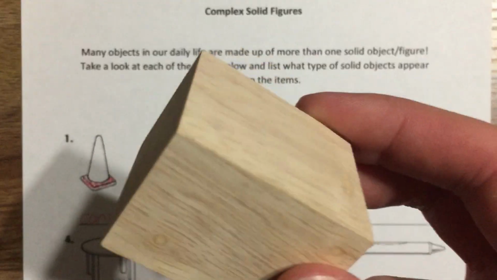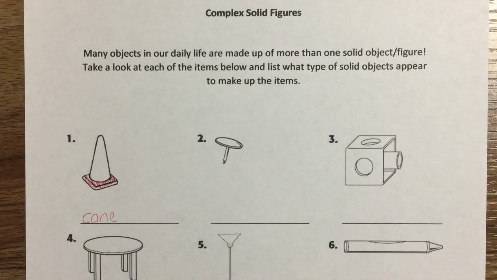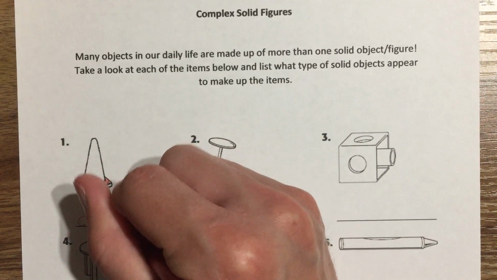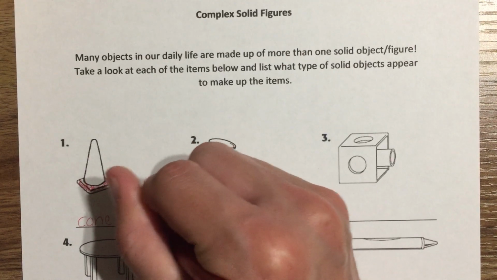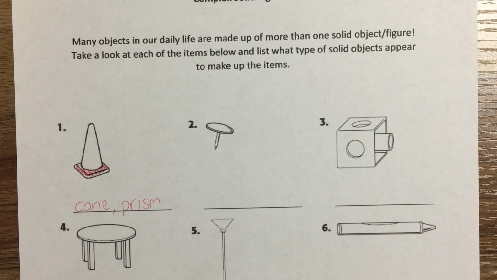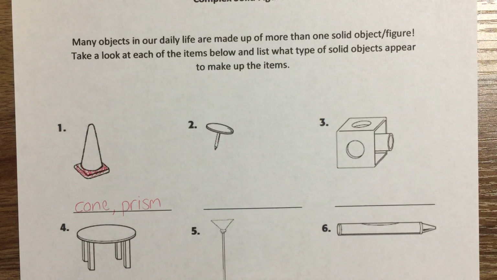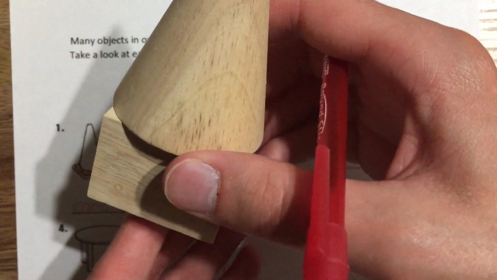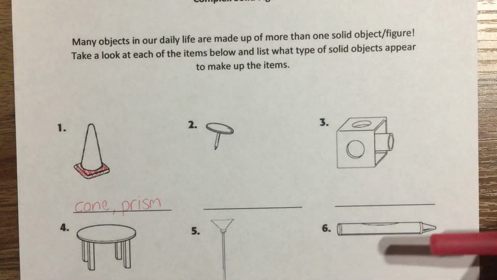This shape right here is a prism. I'm not going to go very specific. We're just going to call it a prism. So we have a cone and we have a prism making up that traffic cone. If you're riding down the road with your parents, your family, and you see one of these, it's got a cone. It doesn't look identical to this, obviously, but it's got a cone and it's got a rectangular prism on the bottom as well.